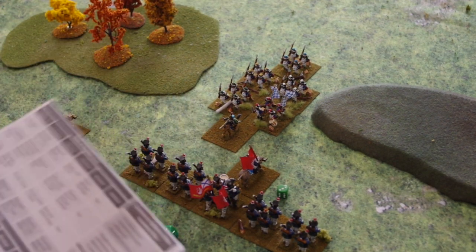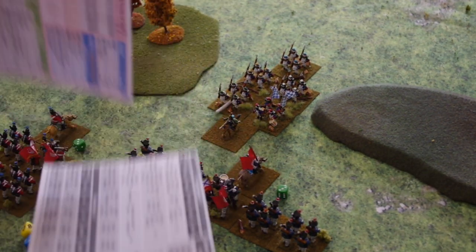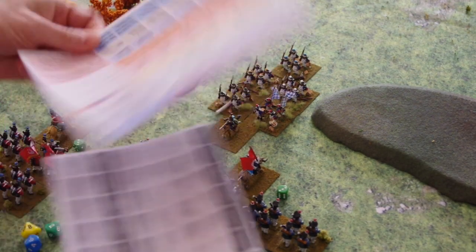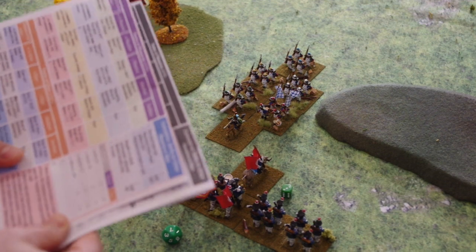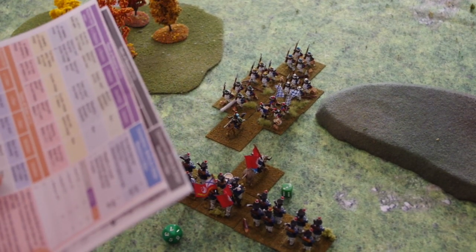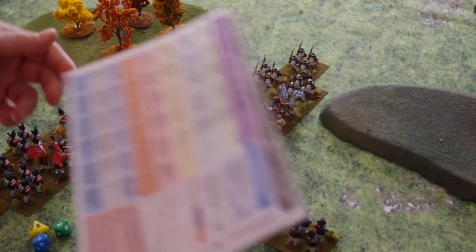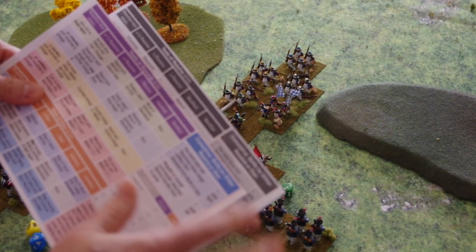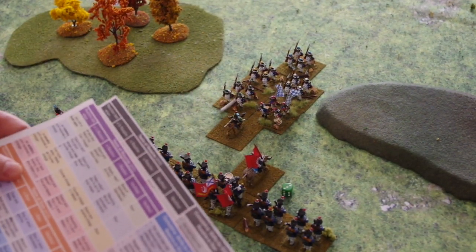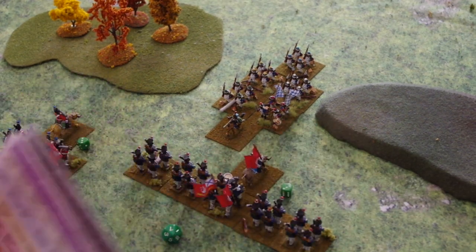The other thing that's important is these charts are different. The results are different on the charts for the different nationalities. So for instance, Winkies, who tend not to have a lot of missile weapons, their response generally to being fired upon is to charge the enemy. But other nationalities have different responses. So again, these charts are tailored to the national differences for the different armies.